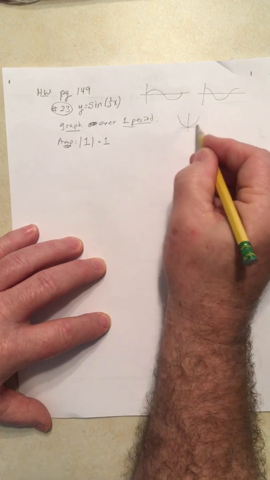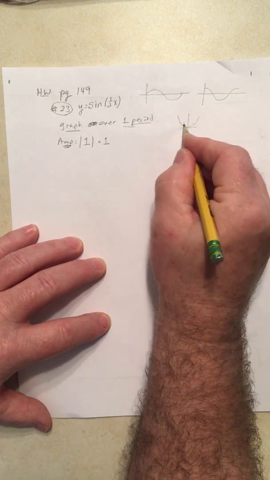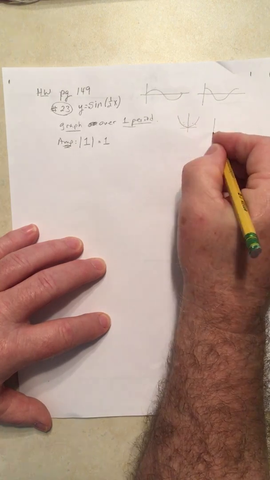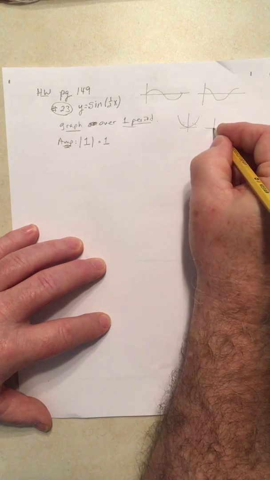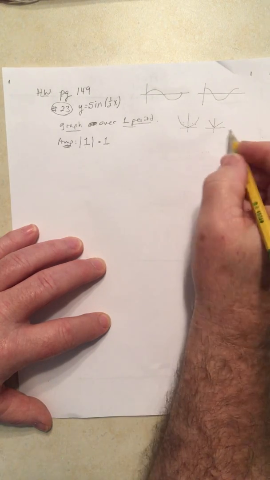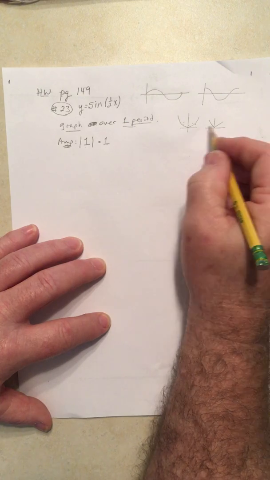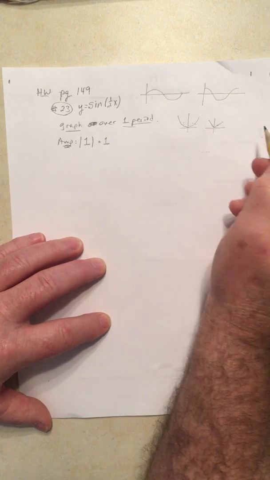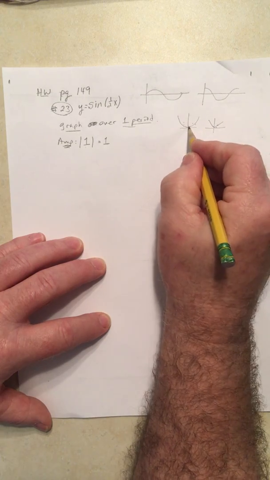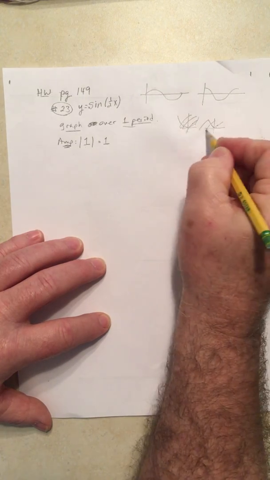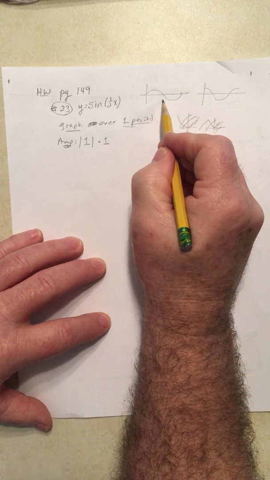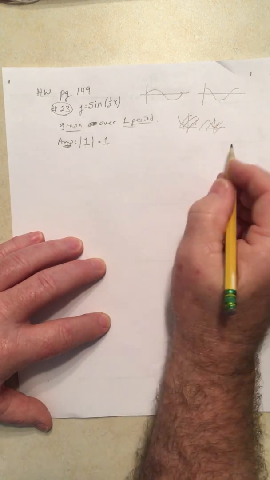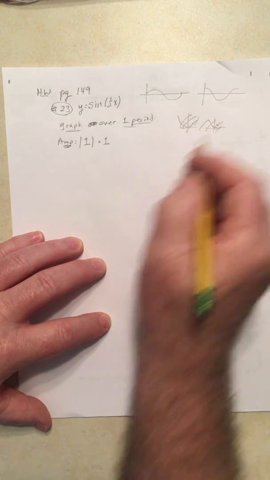You wouldn't need all the detail to understand that this is the basic shape square function. If someone asked you to draw the basic shape of the absolute value of something, you'd put something like this. You don't need the detail, you don't need complete accuracy. This is just the basic shape absolute value. This is the basic shape square function. Well, this is the basic shape of the sine curve, and this is the basic shape of the cosine curve.